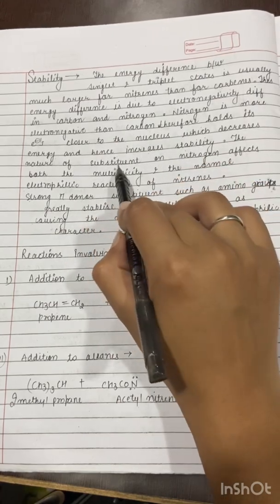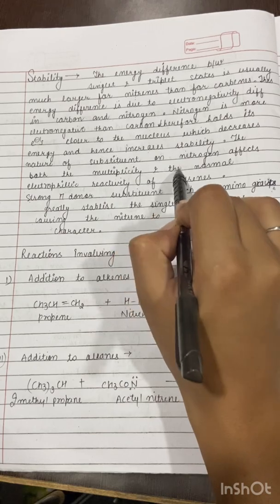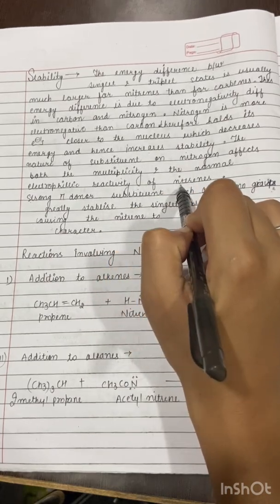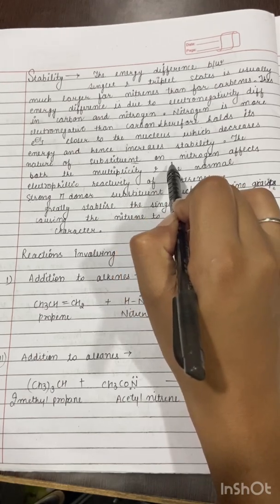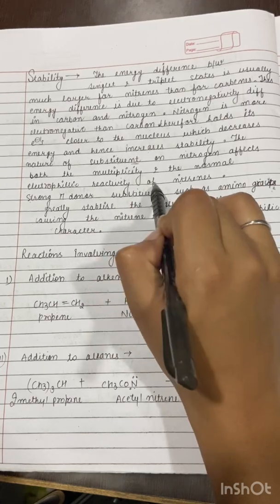The nature of substituents on nitrogen affects both the multiplicity and the normal electrophilic reactivity of the nitrenes.